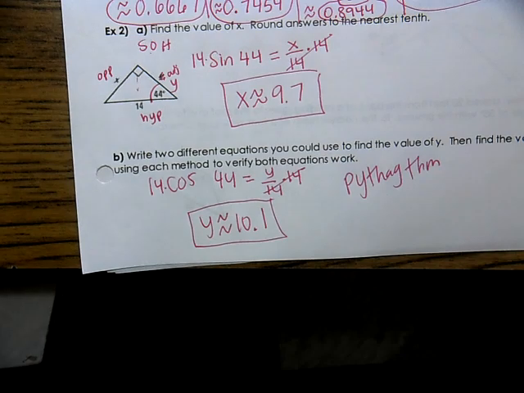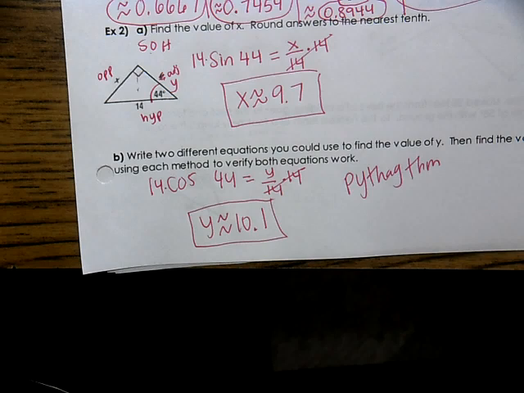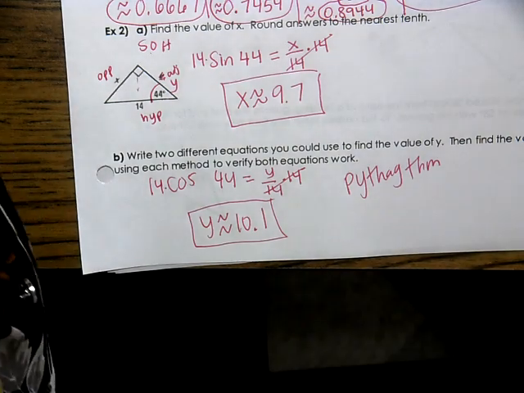All right, and that's pretty much it for 8.4. Try your best with the homework, of course, and I won't check it in Monday, but I'll go over it to make sure you're understanding this. And I will see you then.